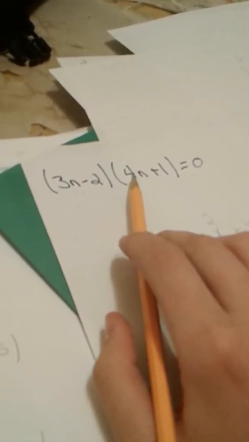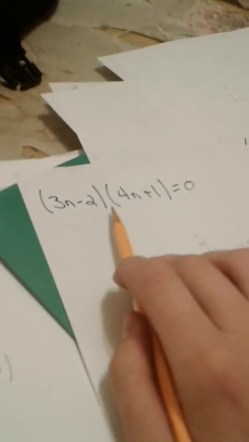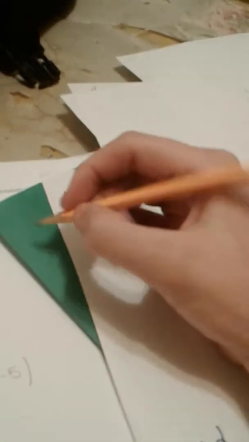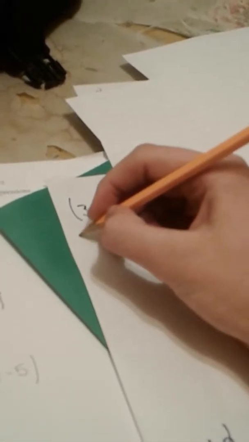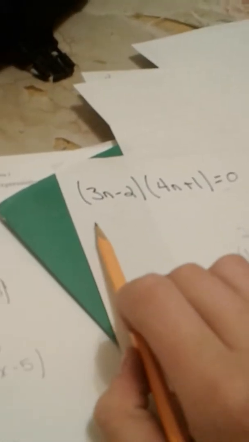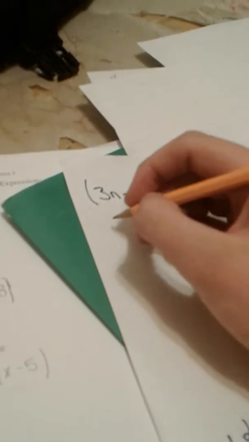So, we have the equation (3n minus 2)(4n plus 1). We've got to see what n equals. Basically, all we have to do now is, since in the parentheses, these have to equal 0, okay?